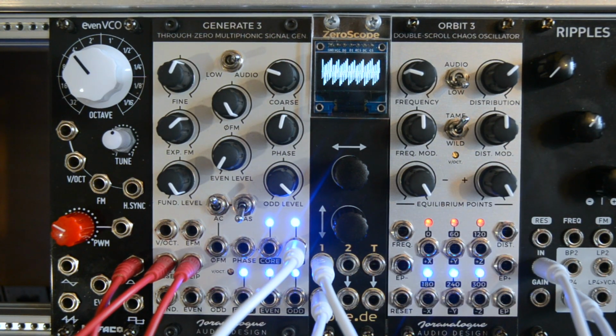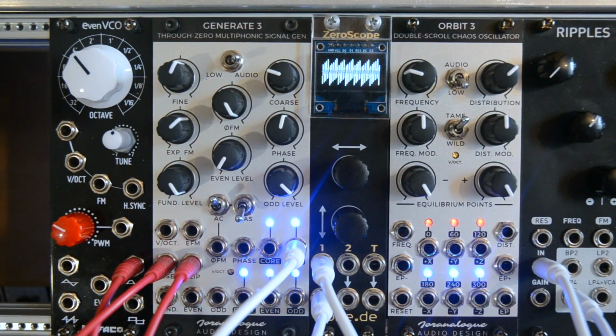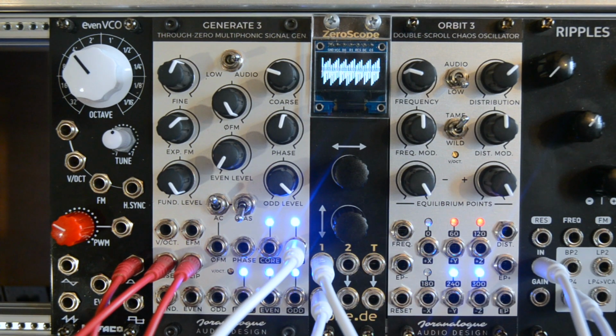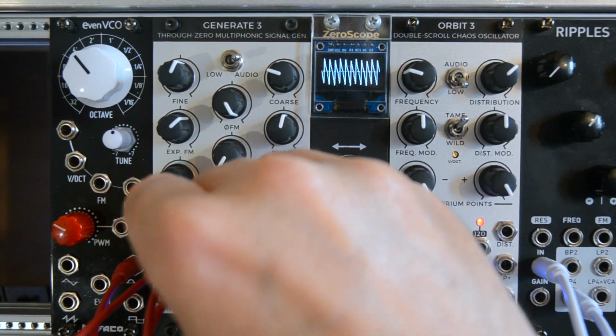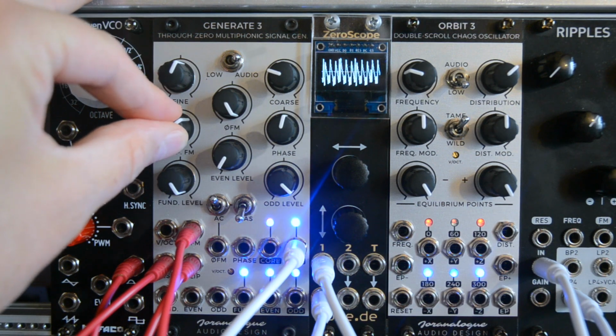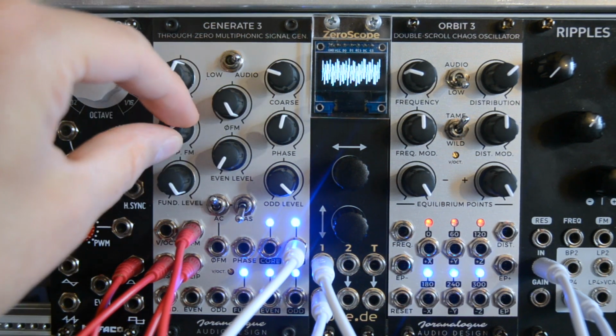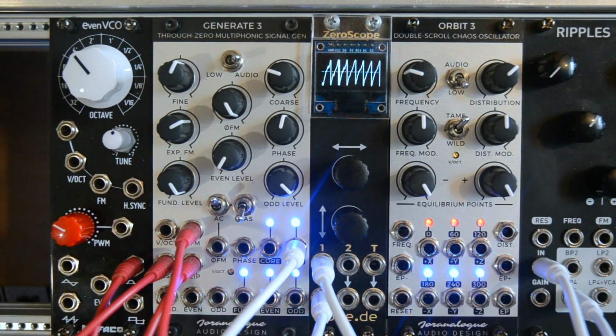Now the fun thing with sync sounds is that when you modulate the frequency of the slave VCO, you get these sync sweeps. Let me show you. I'm going to use the exponential frequency modulation input for this. It has this really nice attenuator, so I can dial in just the perfect amount of frequency sweep.